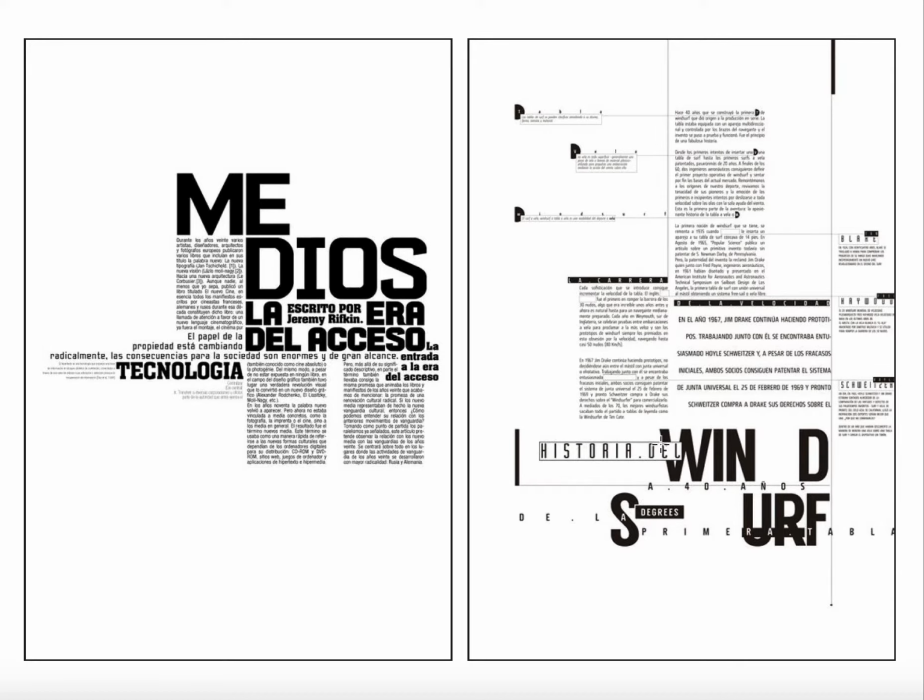We're seeing a lot of different things going on here with the bold text over here, and then we have something like a third element over here, which is Historia Del, and then we have the kerning of this text, which has been extended to its extreme.